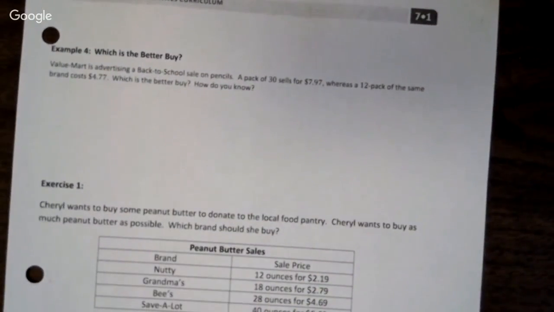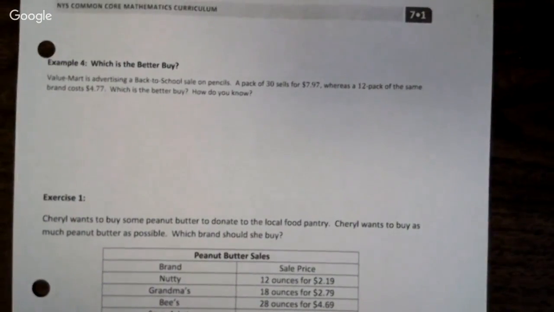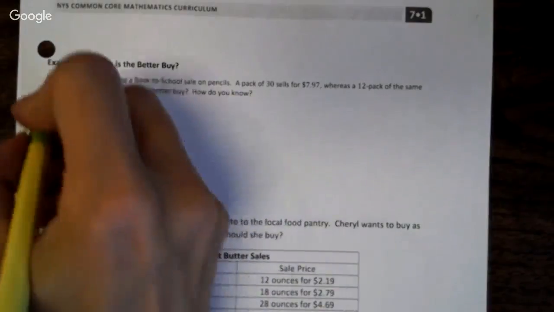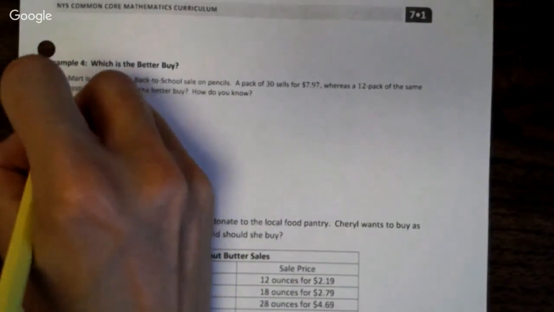Okay, example number 4. Now it says, which is the better buy? So this one is talking about Value Mart. It's advertising a back-to-school sale on pencils. A pack of 30 sells for $7.97, whereas a pack of 12 is $4.77. So which is the better buy? So now in order to figure out the better buy, we have to figure out the unit rate for each. So let's start with finding the unit rate.